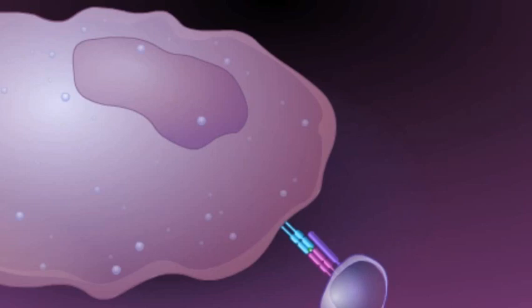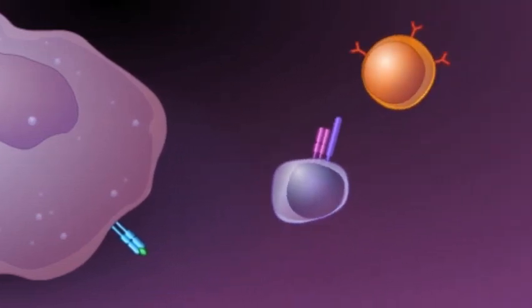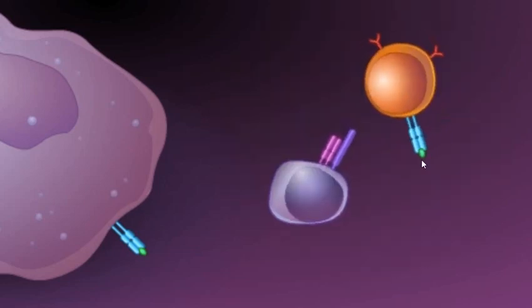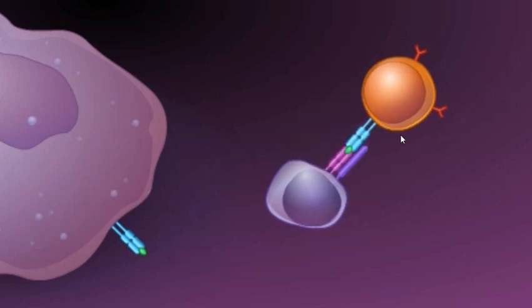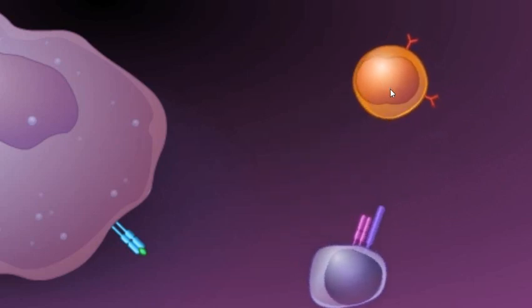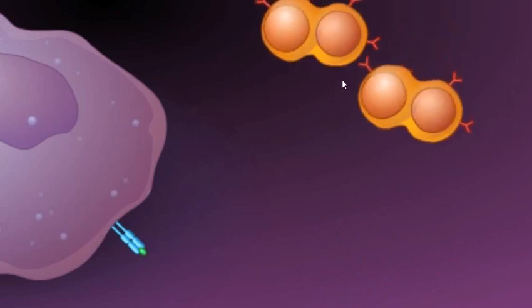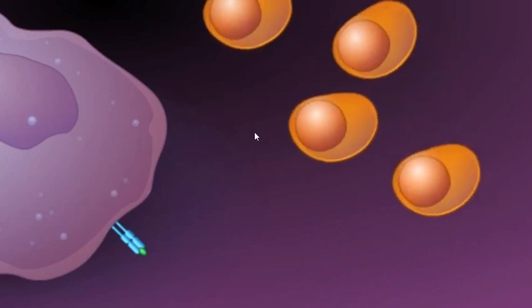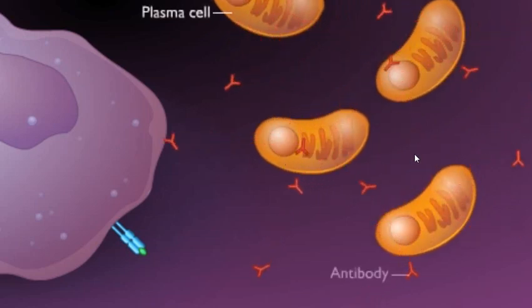The T helper cell looks at the evidence and becomes stimulated. So the T helper cell is convinced that we're infected. The T helper cell will present this evidence to B cells. Once the T helper cell presents the evidence, the B cells will become activated. B cells will proliferate. They become more numerous. And some of those B cells will become plasma B cells and some of them become memory B cells. The plasma B cells will produce antibodies.